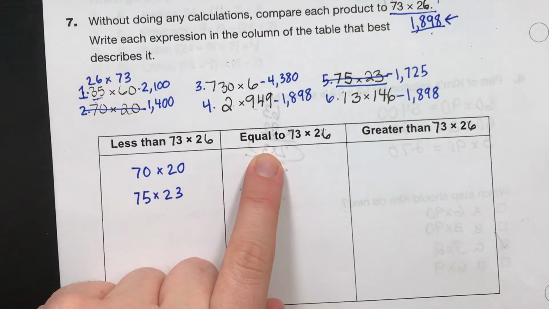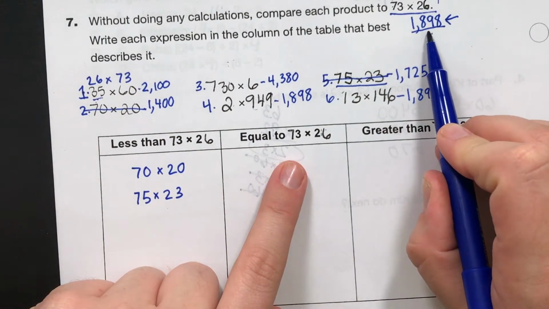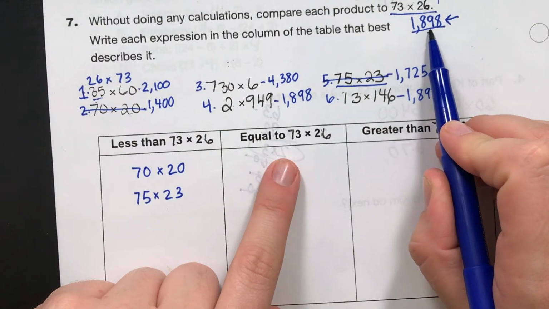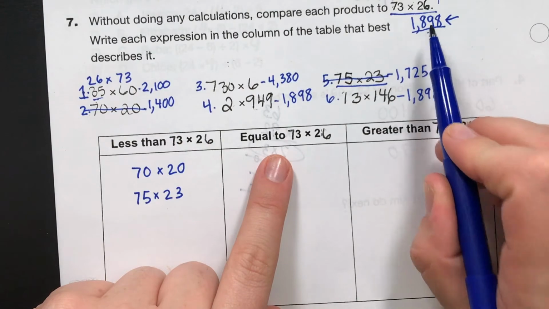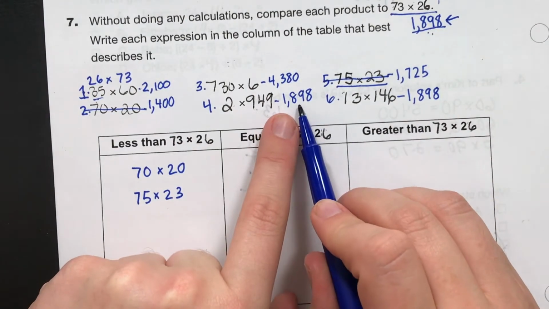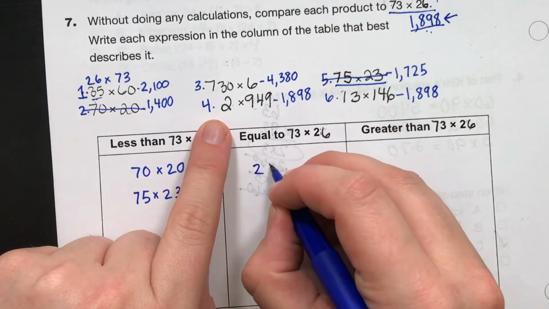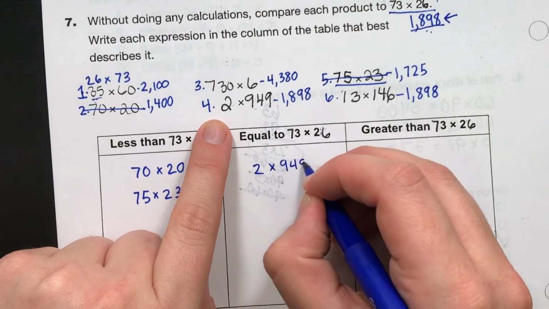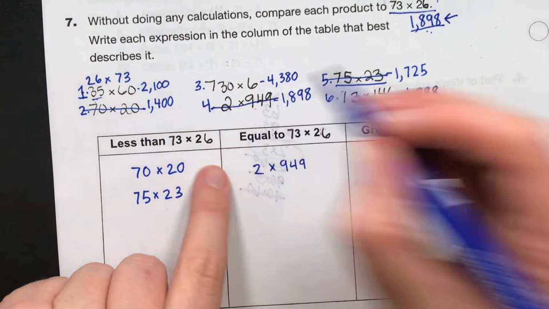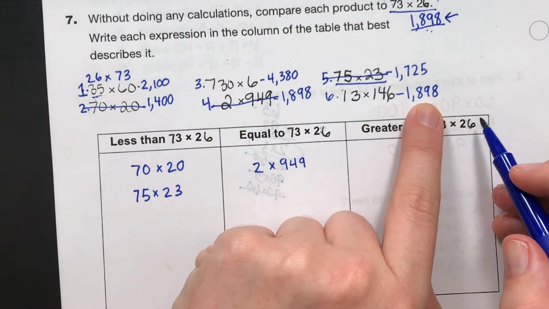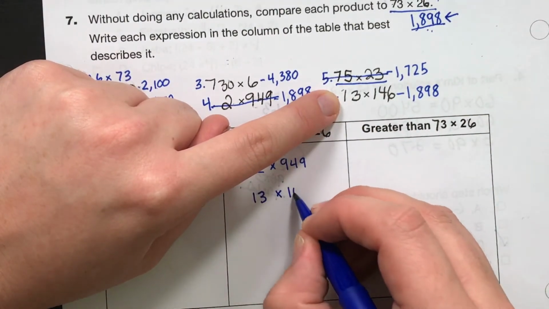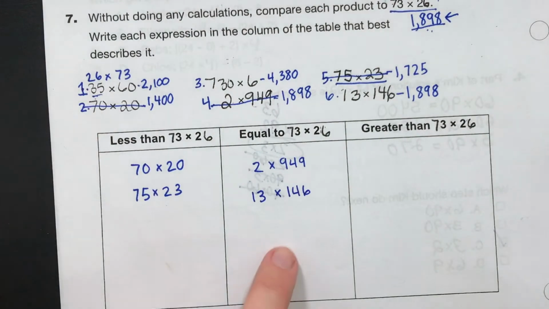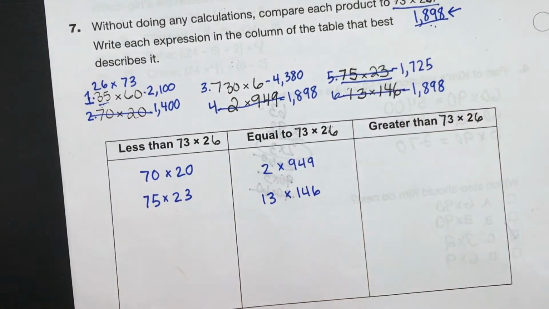This says equal to 73 times 26, and we know that we're comparing it to 1,898, so we need to find the two problems that are equal to this. So right here we have one, which is 2 times 949. So we use that one. And then we have another one that's equal to it, and that is 13 times 146. So those two go into that middle column.